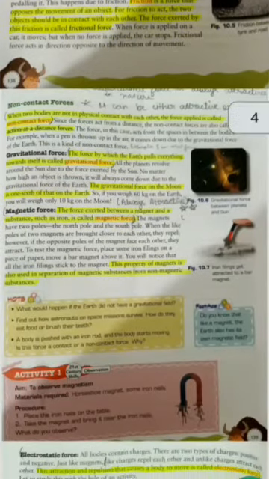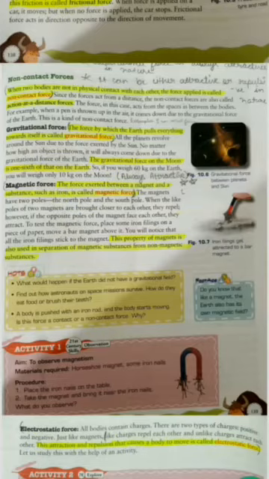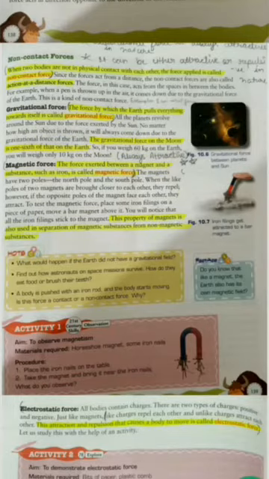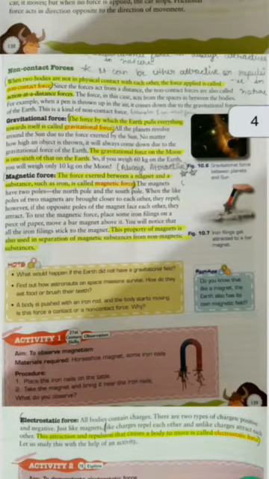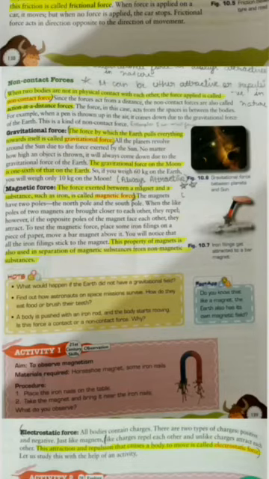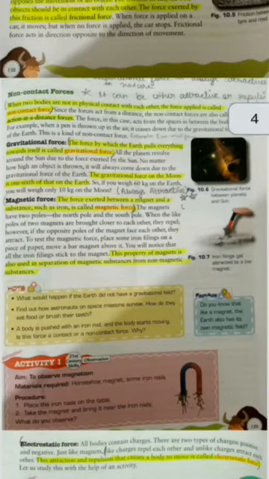Now comes the non-contact forces. Here it is not mandatory for the two bodies to be physically touching each other. The first force is your gravitational force, or gravity. You might have heard the term. It is the force by which, irrespective of the direction you are throwing any object, it will ultimately come down. It is a force by which the earth pulls any object towards it.